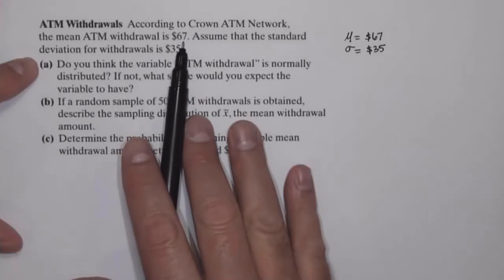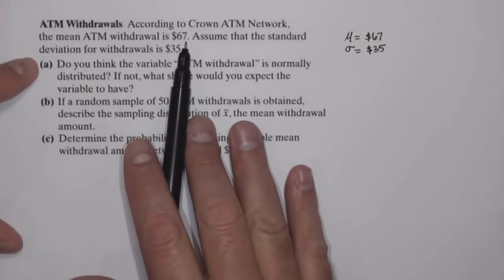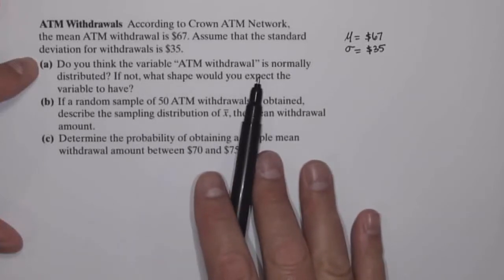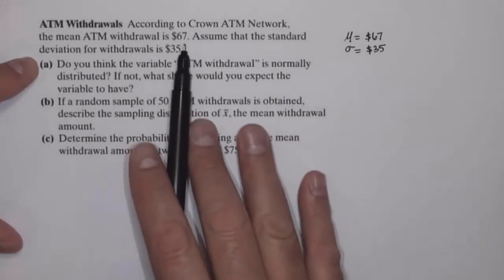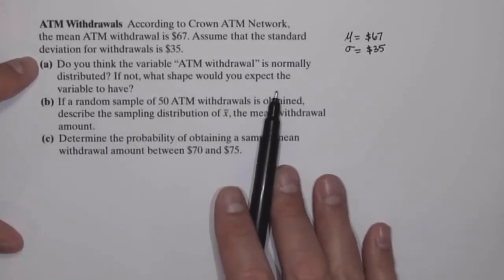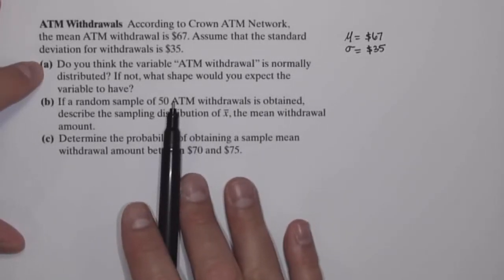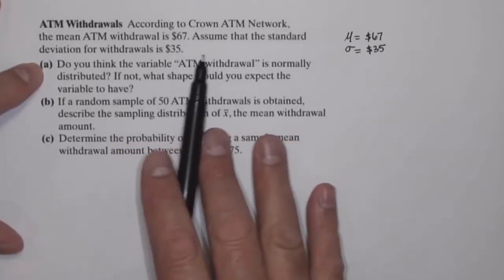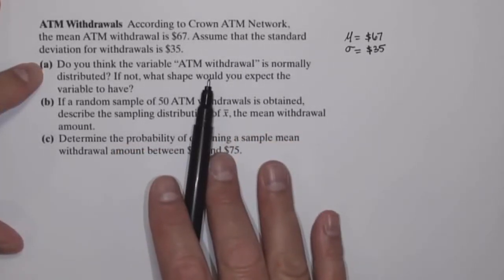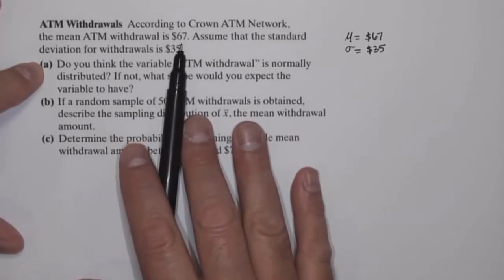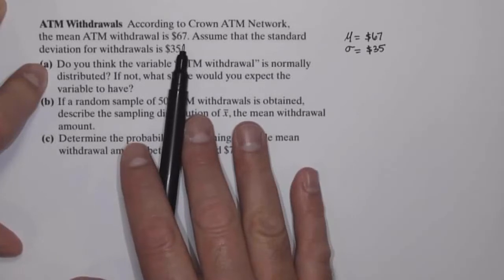So again, the mean is $67. My thought is typically when a person goes to the ATM, they're not going to draw out $67. They're probably more likely going to draw out a lesser amount. So maybe it would be more likely that someone would draw out $20 or $40. But then there would be a few larger withdrawals that are going to pull up the average.